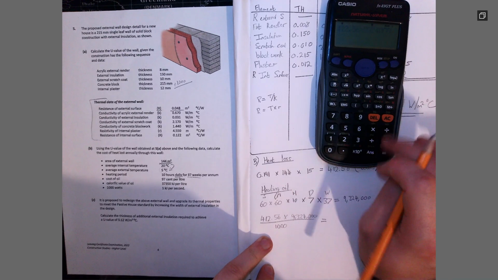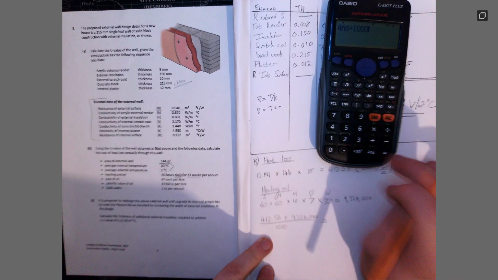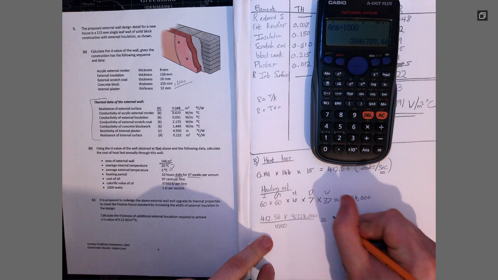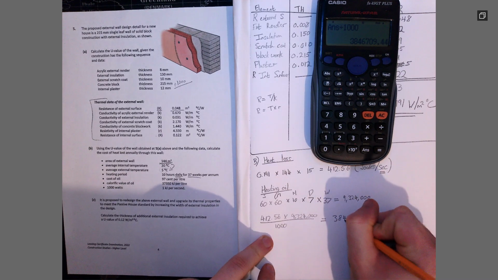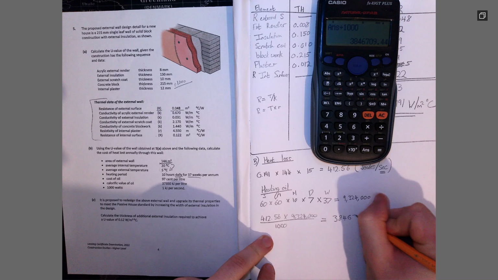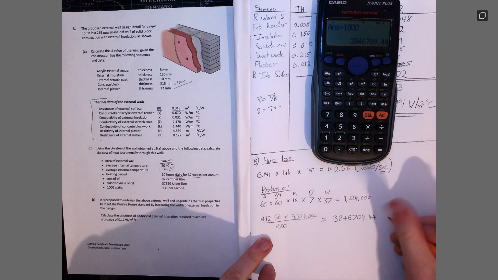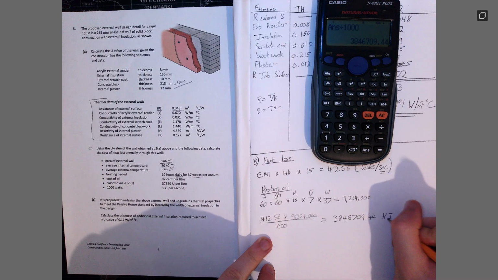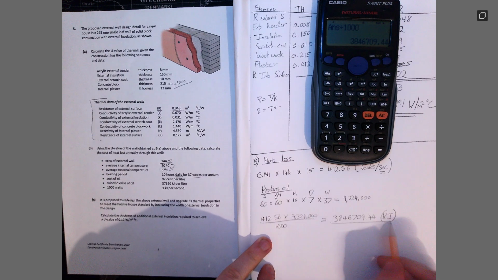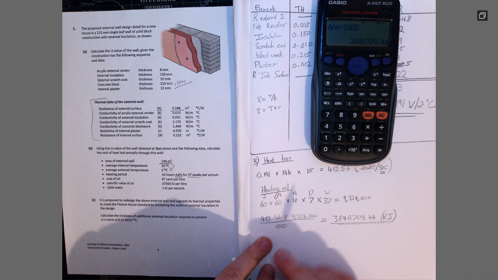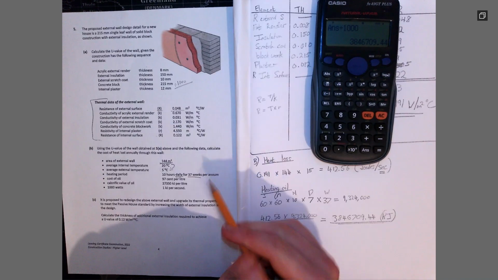I'm getting 384,670.44 kilojoules. That is how much energy is lost through a wall in that given year period.